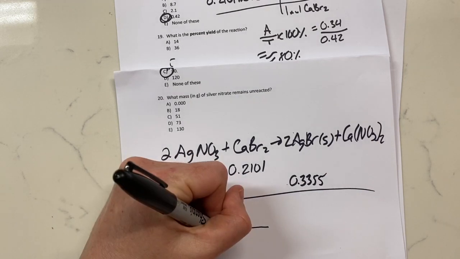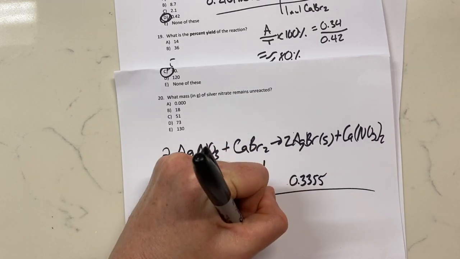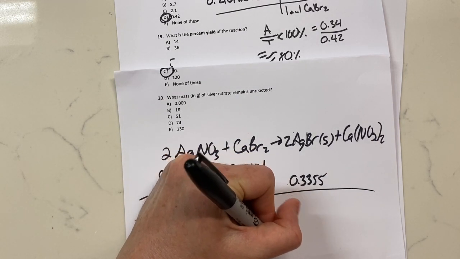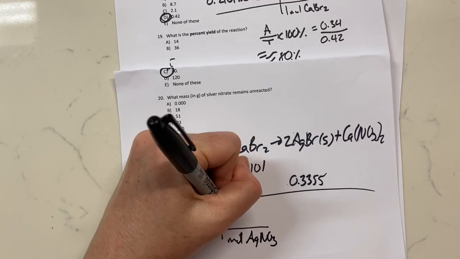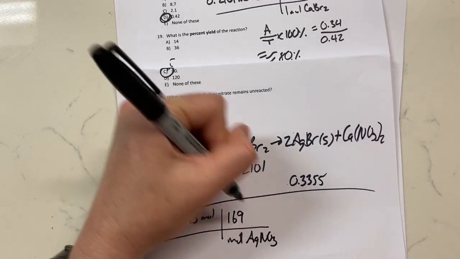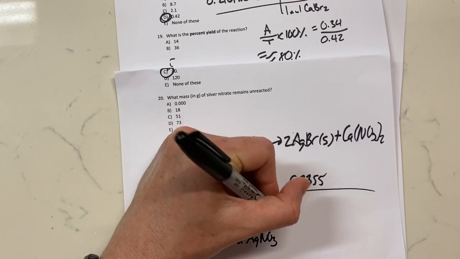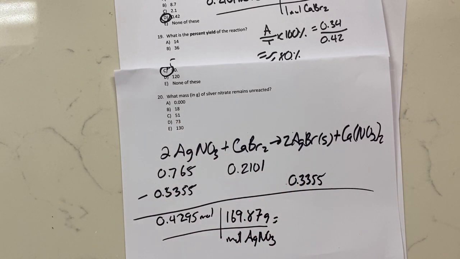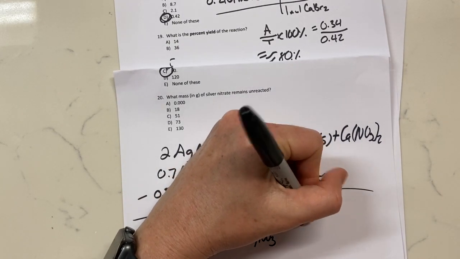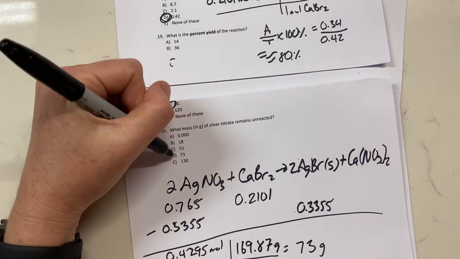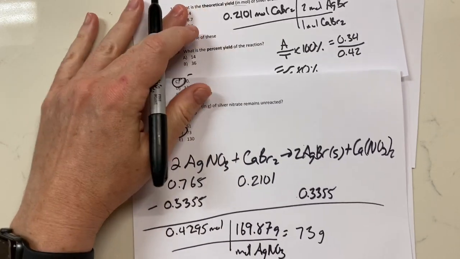So we know that a mole of silver nitrate has a mass, according to the information you're given, of 169.87 grams. So just go ahead and multiply that by. And I get an answer of 73 grams, and that's why that is my answer.